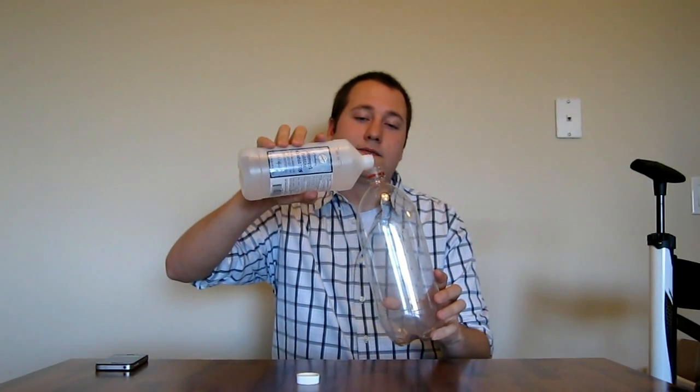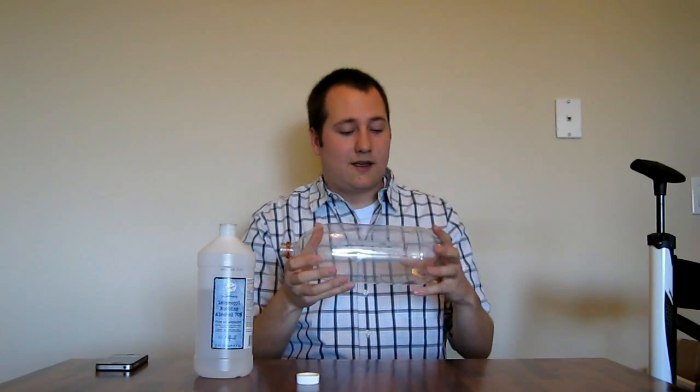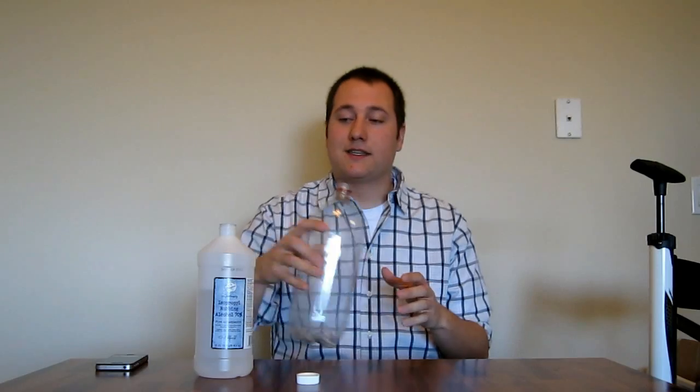So what I have with me is I have isopropyl alcohol. And this basically represents water with a pollutant. So think of it like water mixed with dust or something like that. And I also have this bottle, and I'm going to pour a little bit of this alcohol into the bottle, just a little bit, and swirl it around to make sure I get it all over the bottle. And this basically represents our streams and our lakes and oceans, and this is the water that can evaporate.